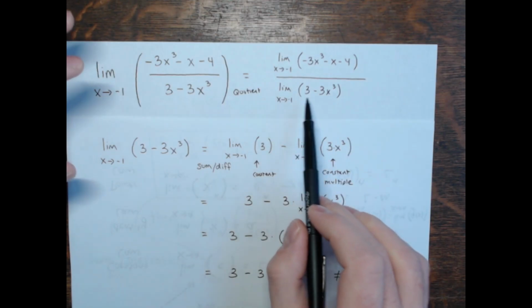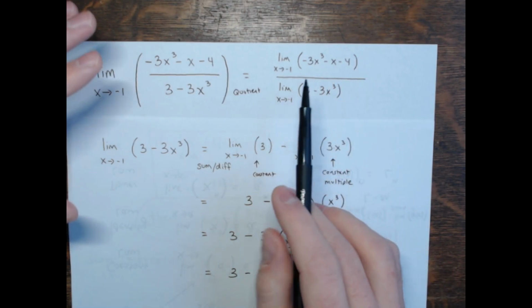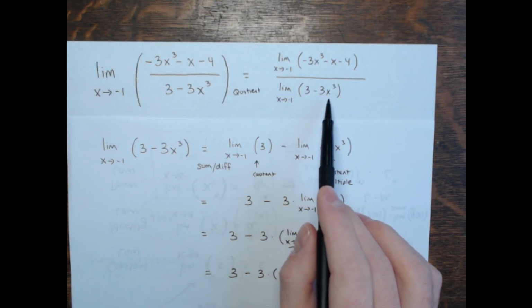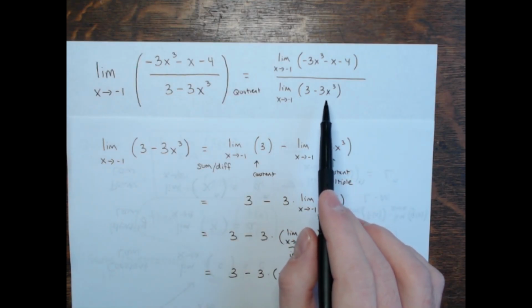And again, I told you earlier, for your polynomials and most of the time, a lot of these expressions, as long as things exist and whatnot, you'll just be able to plug them in and get the limit.